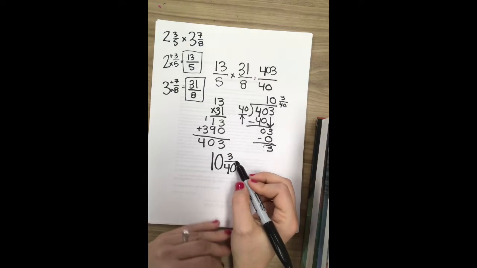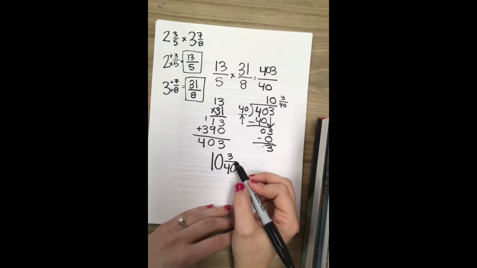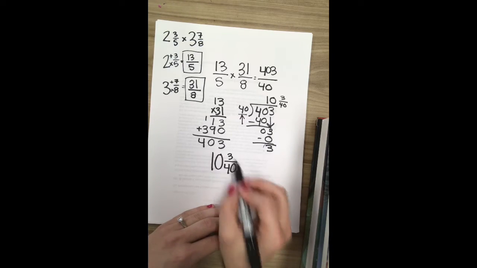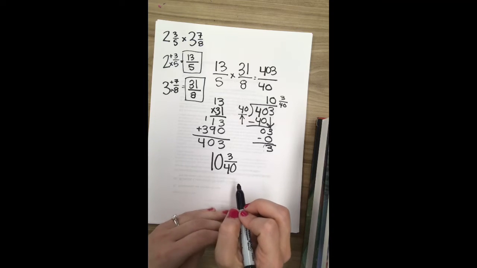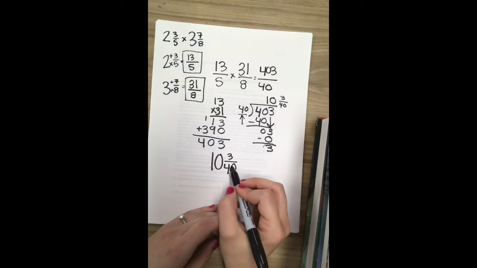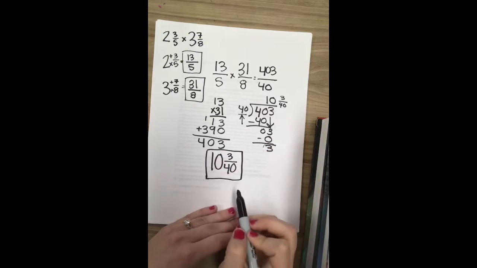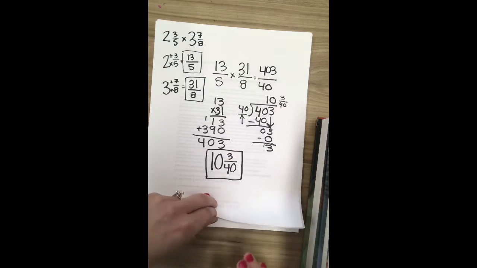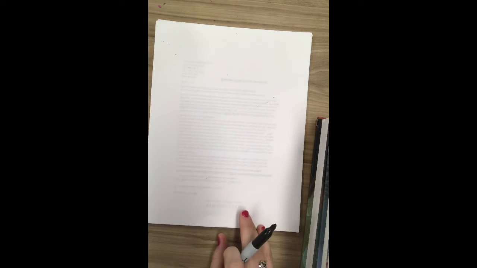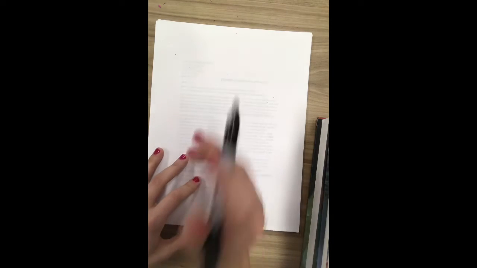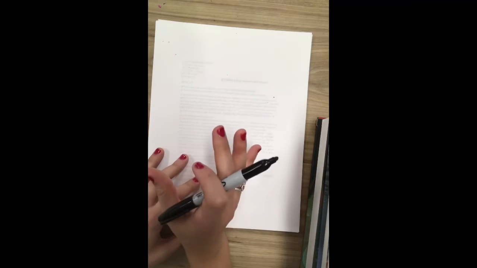Now, you would find the greatest common factor. However, when the greatest common factor is 1, you know it's already simplified. 3 is a prime number, so the only factors are 1 and 3, and 3 doesn't go into 40, so we know that this answer is simplified. Now, I'm going to show you how to take a little shortcut.